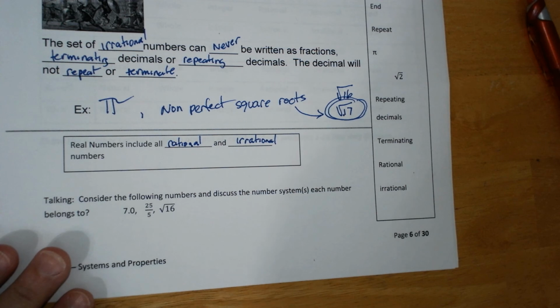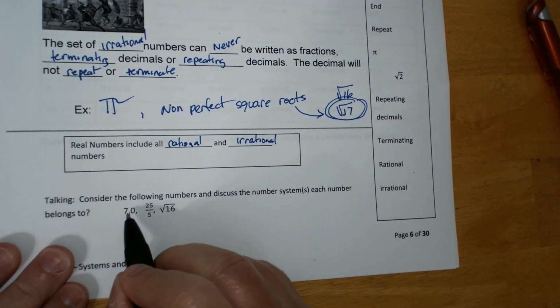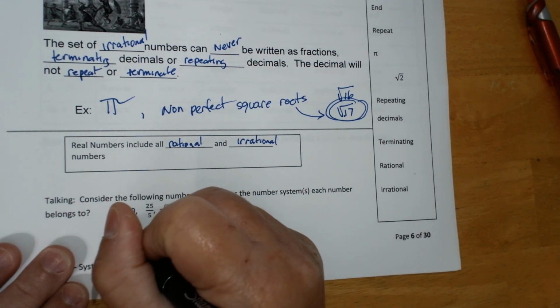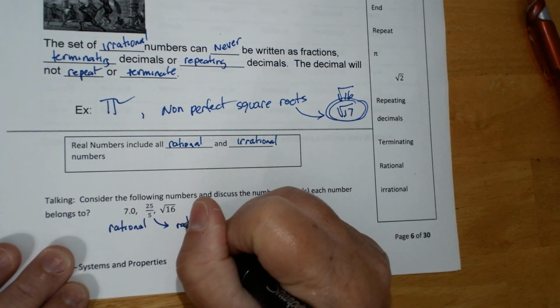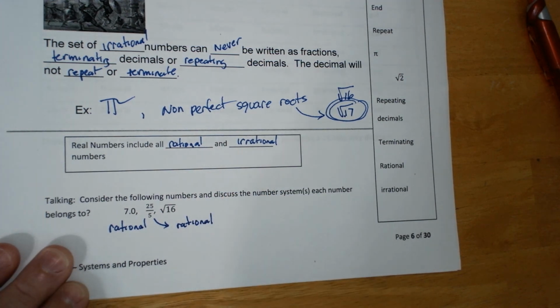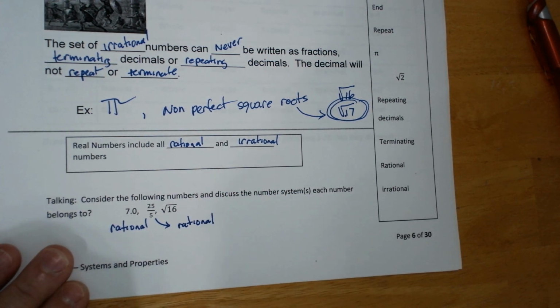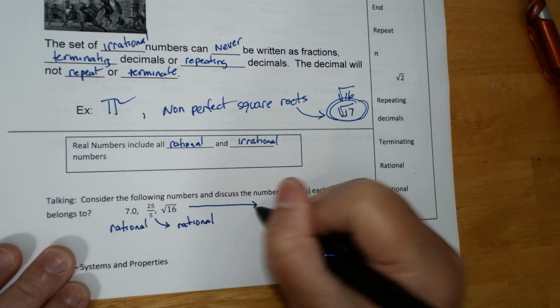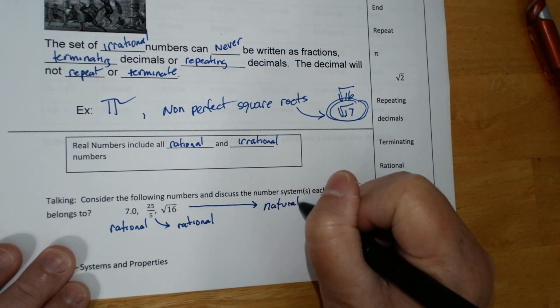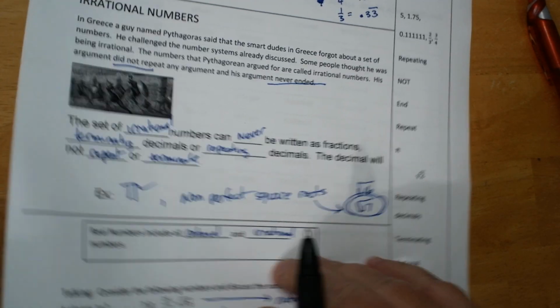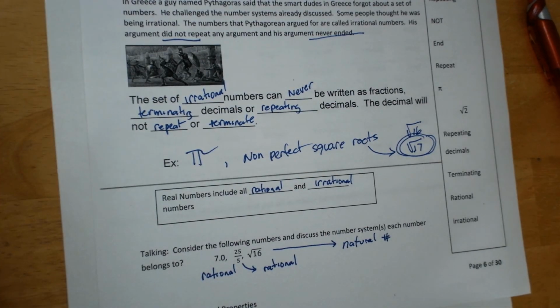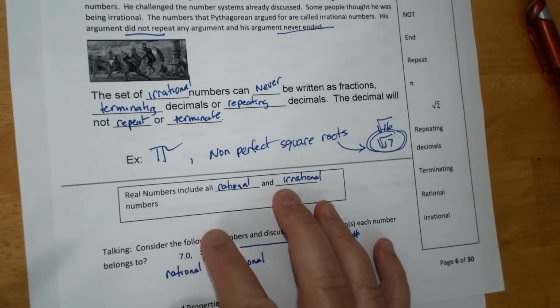So consider the following numbers and discuss the number systems each belongs to. If it is a decimal, it is rational. If it is a fraction, it is rational. Square root of 16 is actually simplified to 4, and so that is a natural number. That concludes the notes for 1-1.